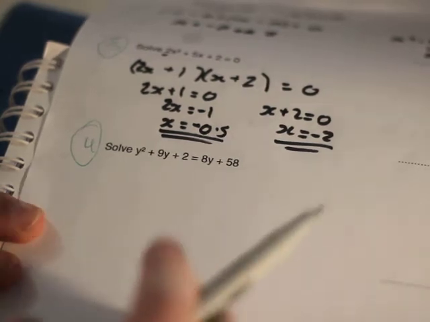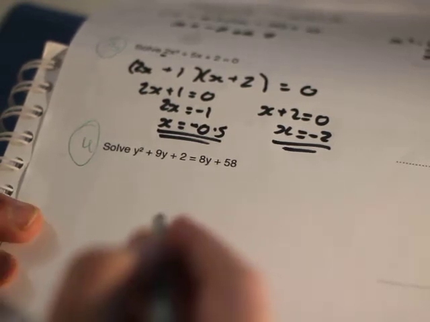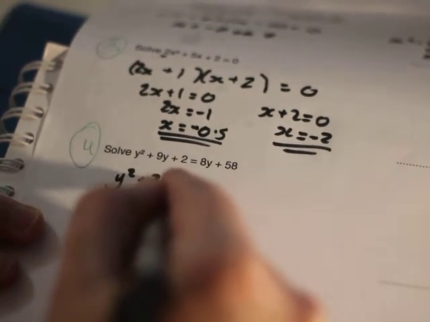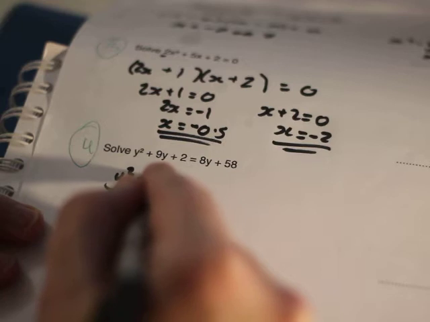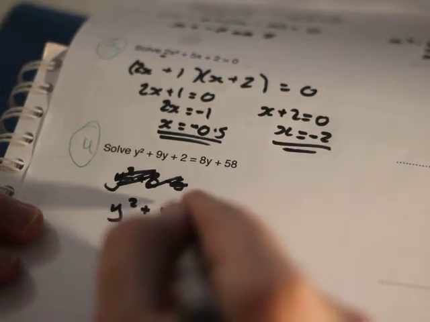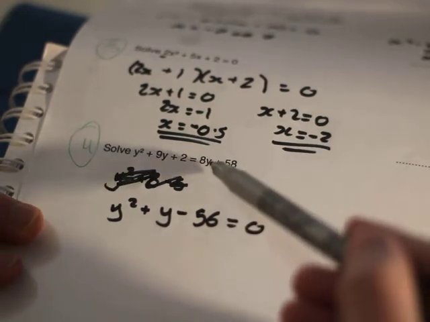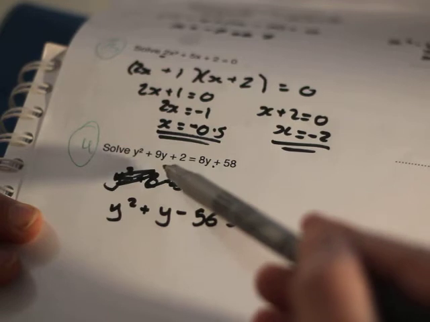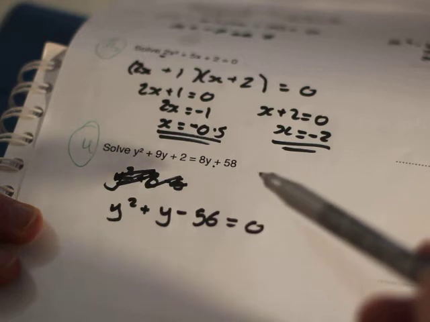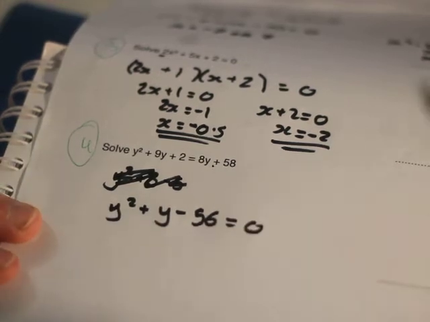Right, this one isn't a typical quadratic. We've got no equals 0 at the end, so what we've got to do first of all is to just do some rearranging. So we're going to get y squared plus y, take away 56, let's start that again. We've got y squared plus y, take away 56 equals 0. So what's happened here is we've taken away 8y from the right hand side, and we've taken 8y away from the left hand side to give us y. We've taken 58 away from the right hand side and 58 away from the left hand side to give us 0 on this side and negative 56 here.